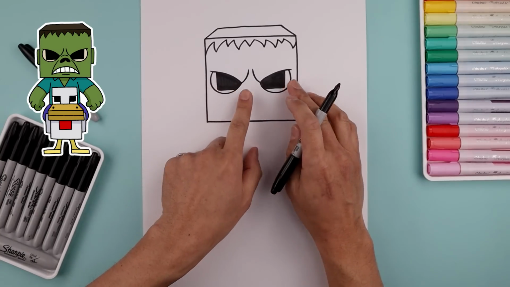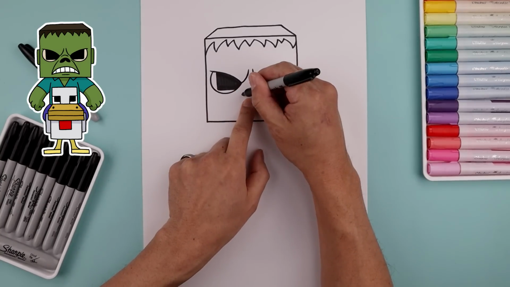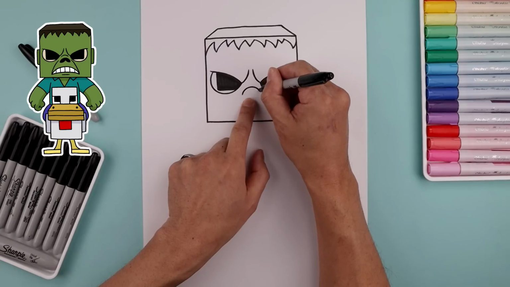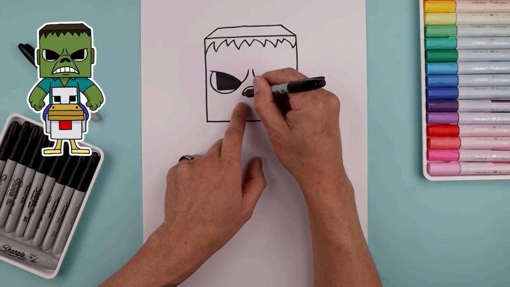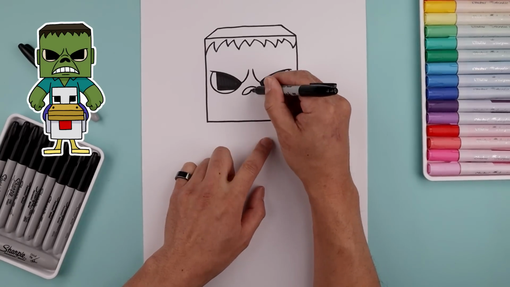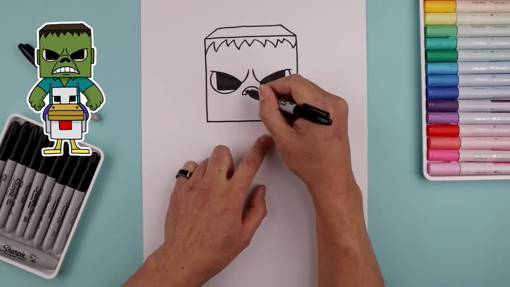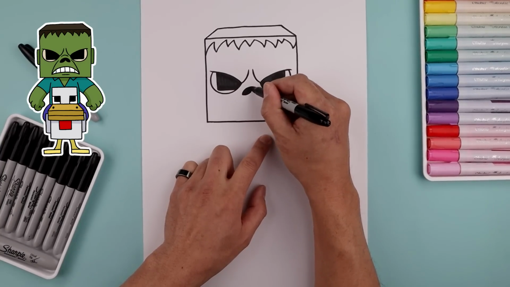Now with the eyes complete, let's move to the center and draw the nose. We'll start with a curve from left to right, going up and then down. Now over on the left side, bend this in and up towards the middle, come down and out towards the right. Let's fill the inside of the nose in black.